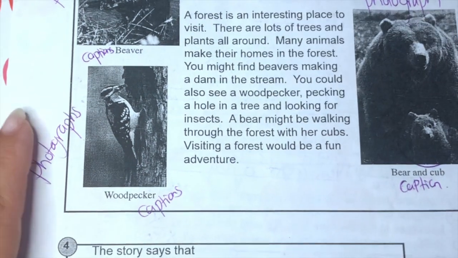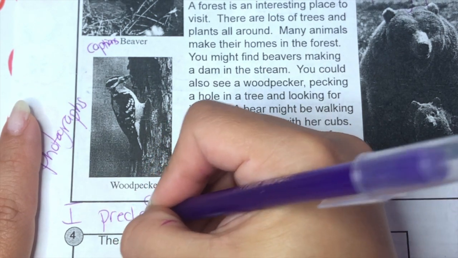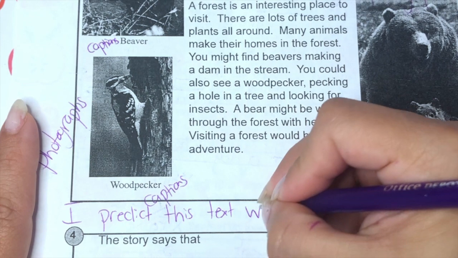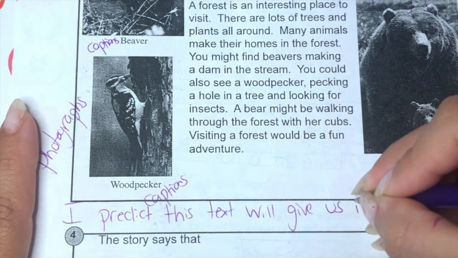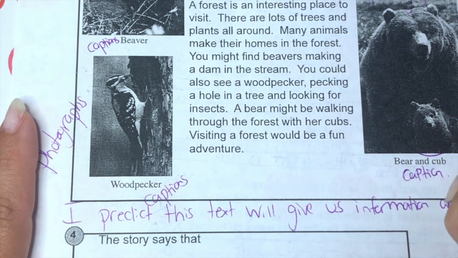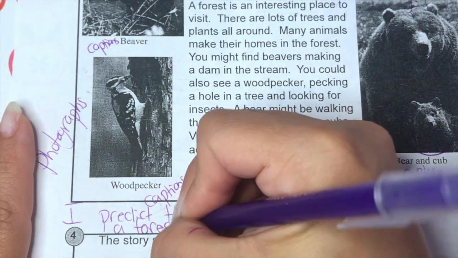So now I'm going to write my prediction. I predict this text will give us information about a forest.